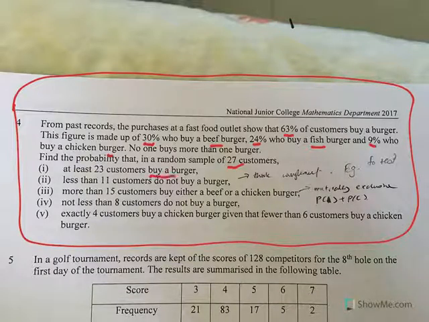If you're talking about the probability that someone buys a burger, we actually look at the whole question in general. There are a lot of probabilities, so the one we should be looking at is this one, because 23 actually buy a burger. So 27 customers, 23 buy a burger. Here you should be able to come up with the fact that we're looking at a binomial distribution.